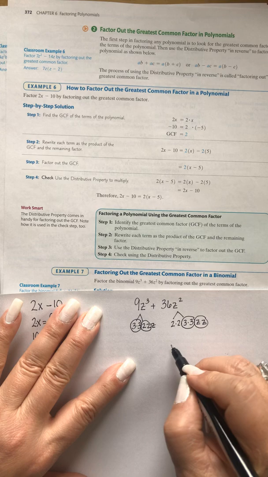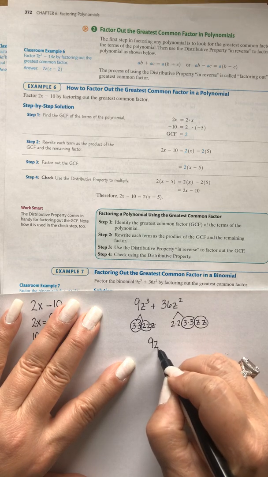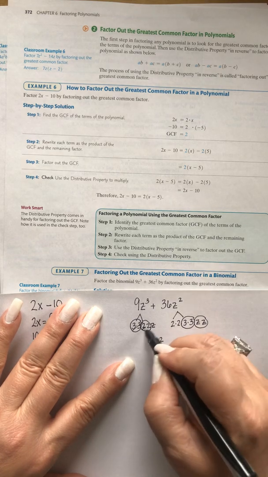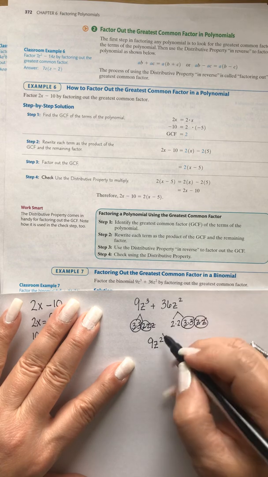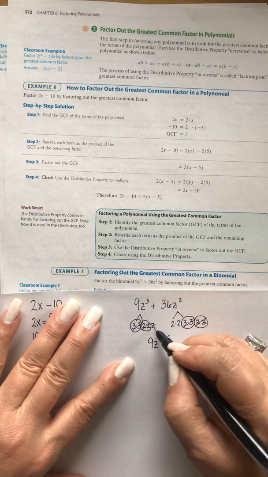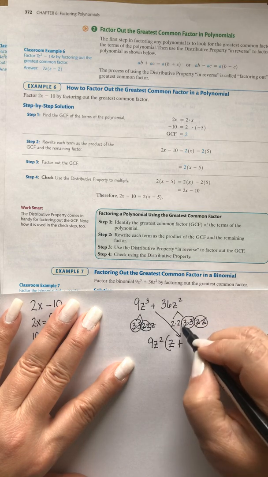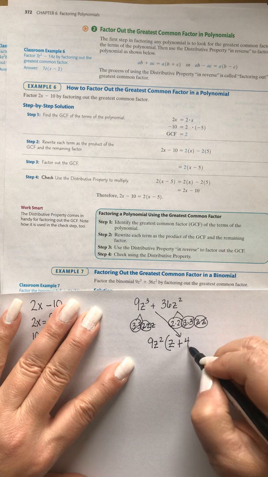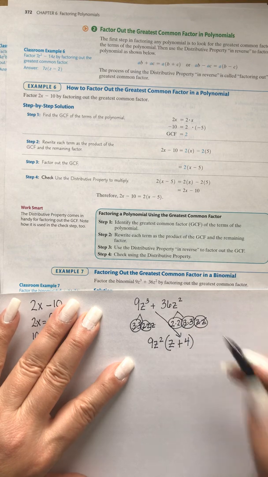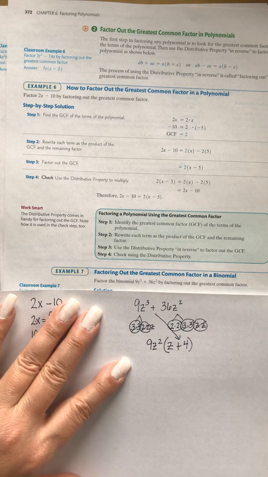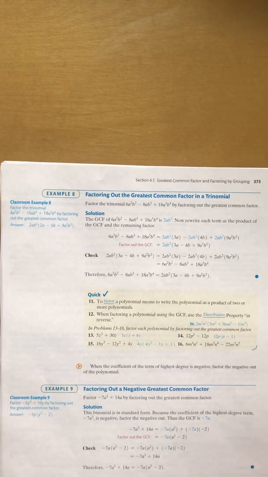So what's common, the GCF would be 9z squared, that comes out. What's not common in the first term is a z, and then bring down the plus sign. And what's not common in the second term is 4. 2 times 2, you have to bring it back in and multiply. So this is factored by GCF. Then we have example 8, factoring out the greatest common factor, same process.